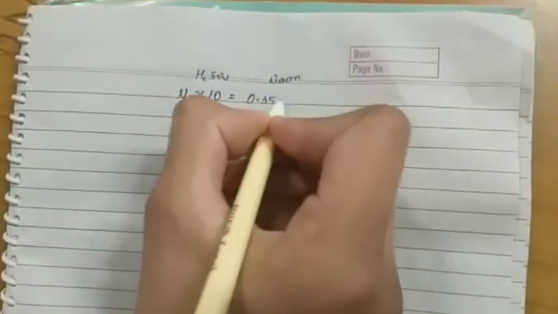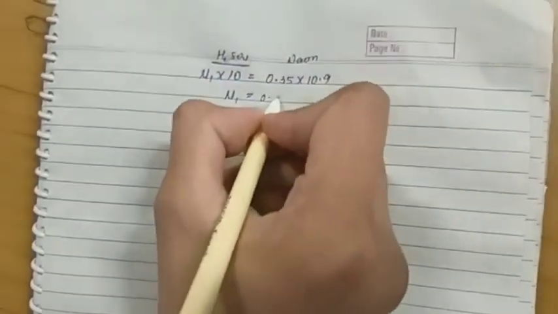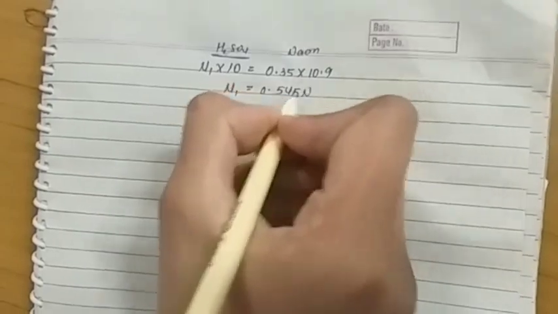The normality calculated for NaOH before is 0.35 and the volume used is 10.9. From here the normality of H2SO4 calculated is 0.545 normal.